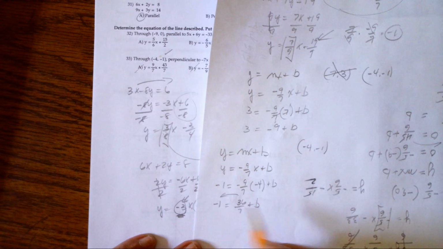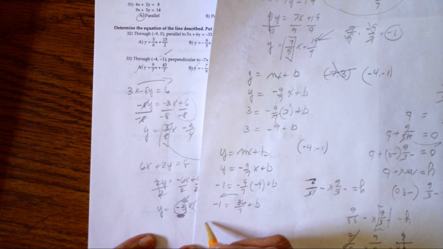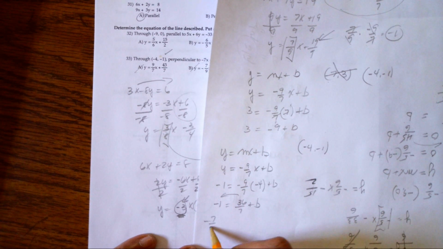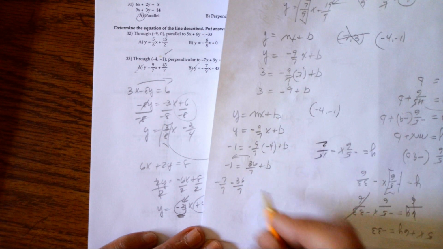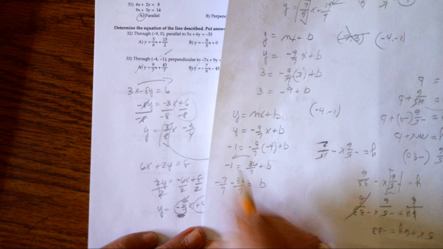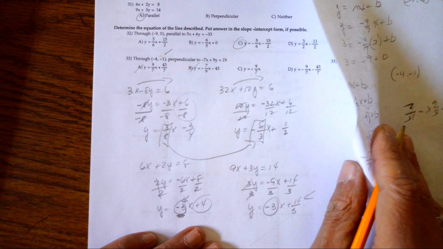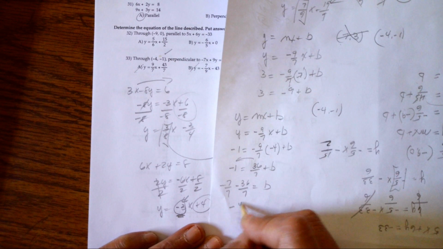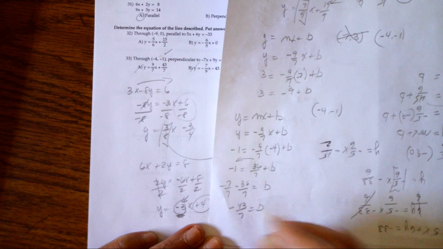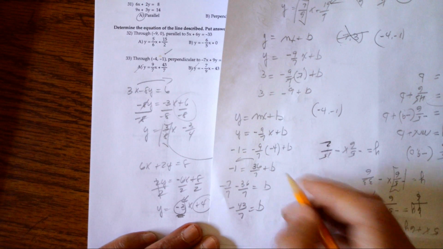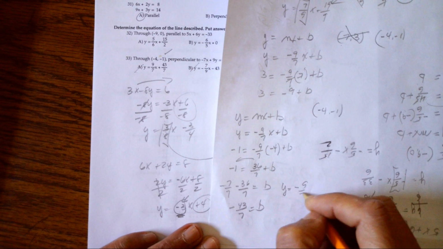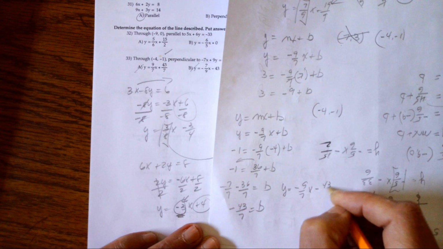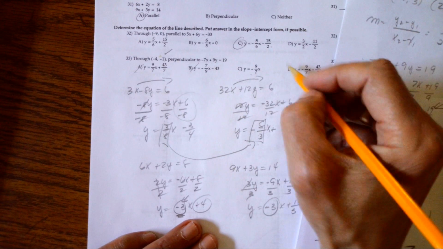Bringing that onto the other side, -1 is the same thing as -7/7 minus 36/7, equal to b, and this is -43/7 is my b value. Alright, so y is equal to finally -9/7 x minus 43/7. And that's the letter D.